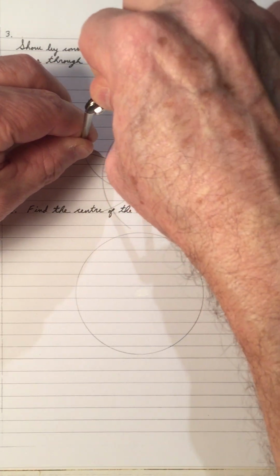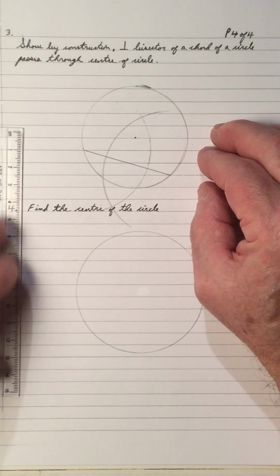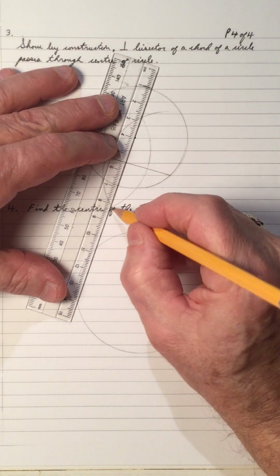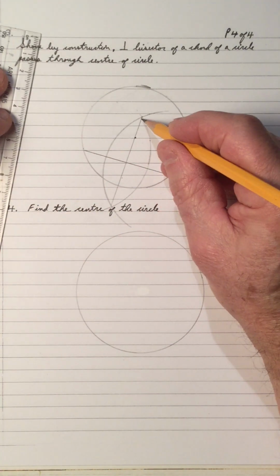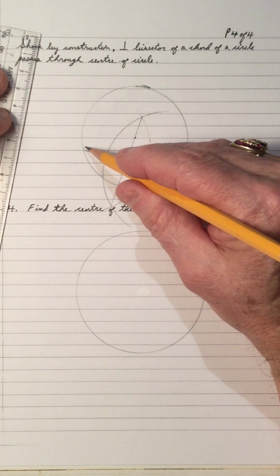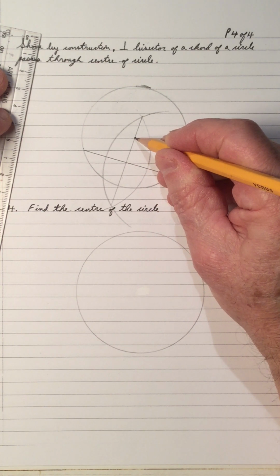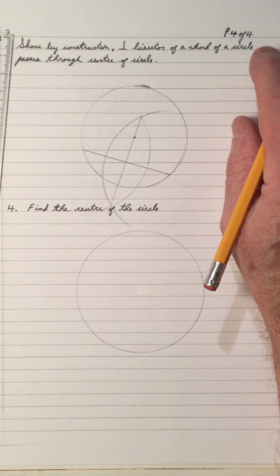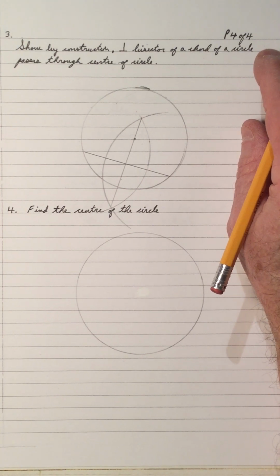So there's the two arcs intersecting. And now we'll join up the endpoints of those two arcs, meeting here and here. So I'll draw the perpendicular bisector, which is this line or segment here, passing through the center of the circle. These are properties that we will discuss more later, but what I'm doing is constructions with a compass to show you how to use the compass to do different properties.